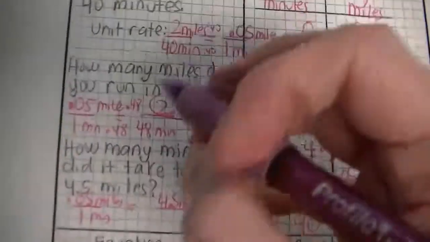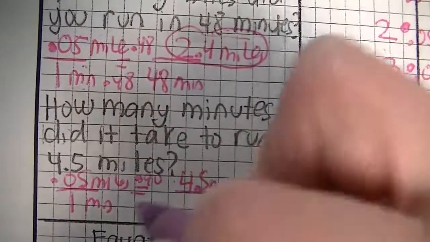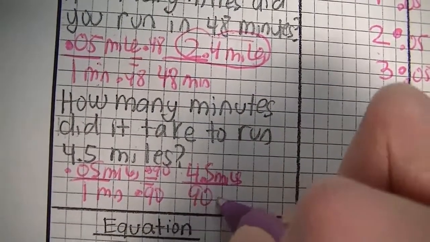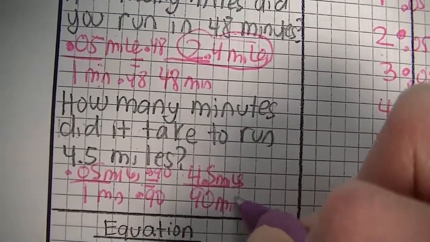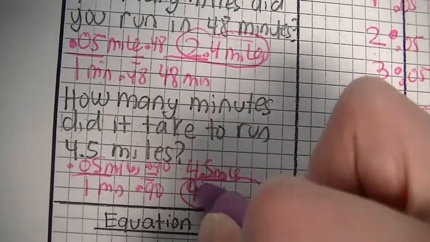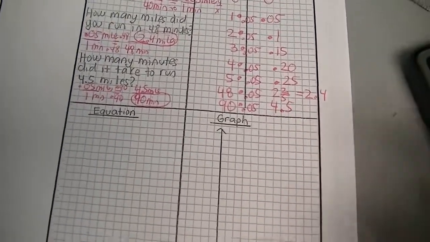It's 90. So I took this and I multiplied it by 90 to get this guy. So I can multiply this guy by 90 and get 1 times 90 is 90. 90 minutes. That's how long it took to go 4.5 miles. And it also matches right here, which you would also match in the graph as well.